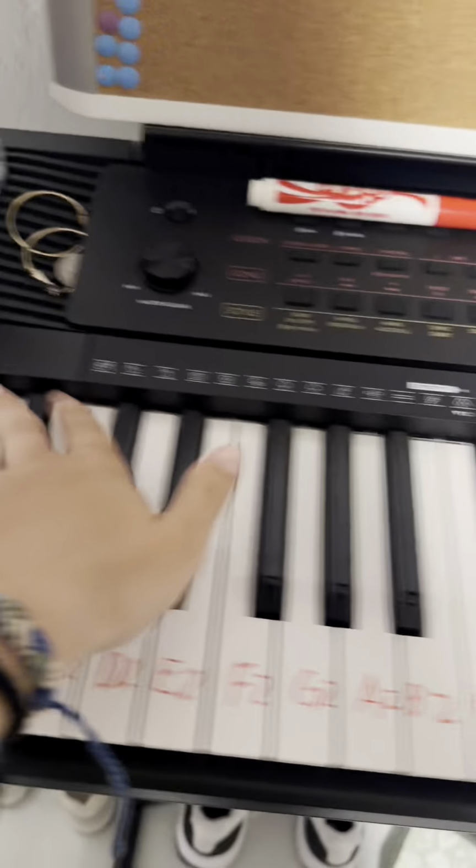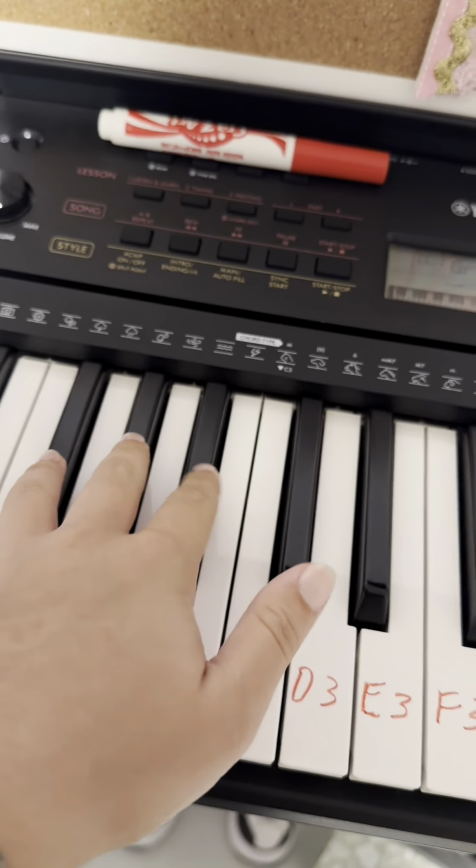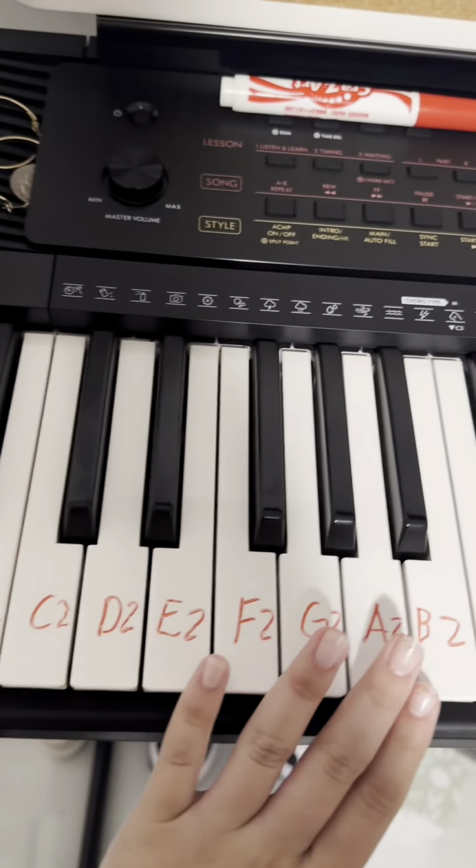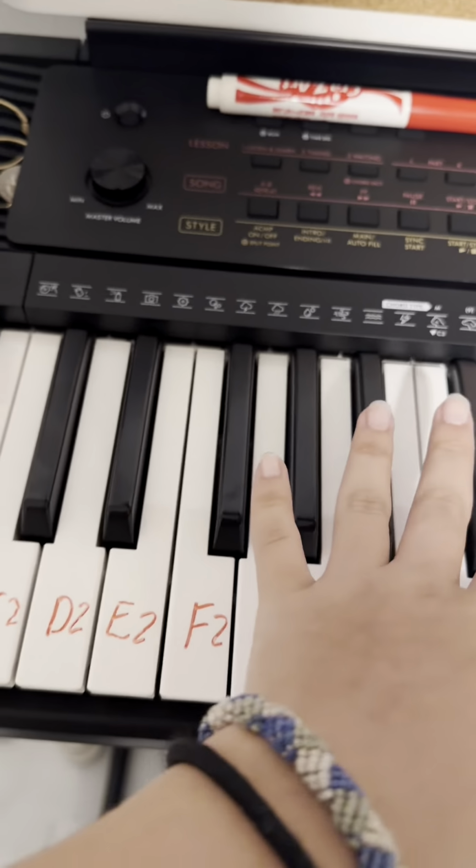Okay, now let's talk about these black keys. These black keys here, they're called accidentals. By the way, the white ones are called naturals. The black ones are called the accidentals.